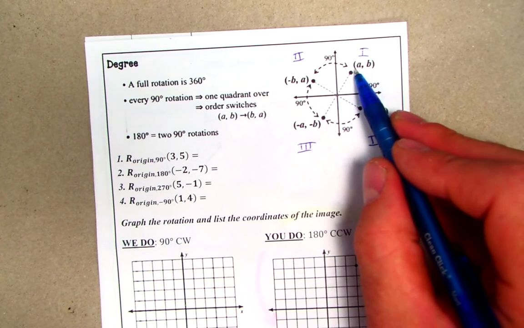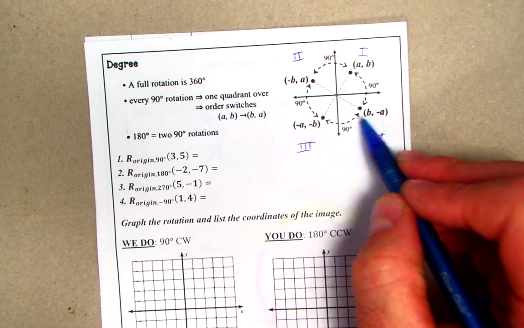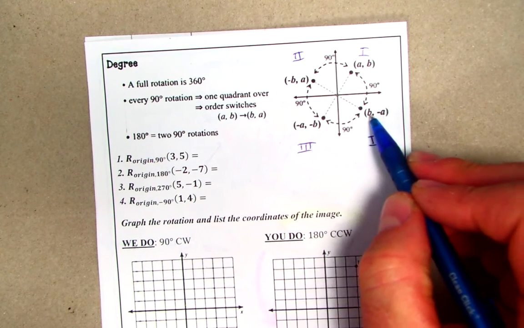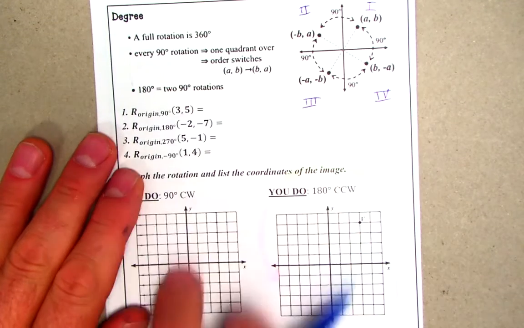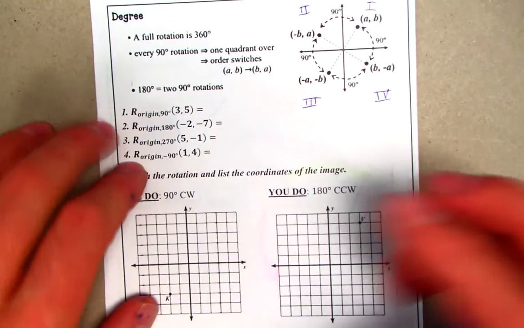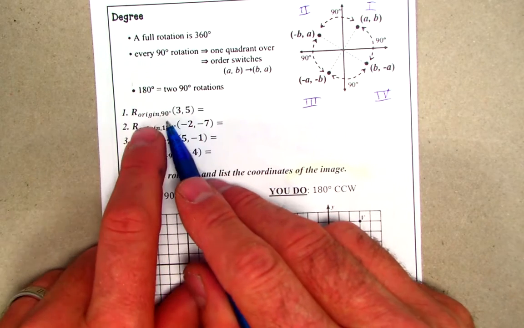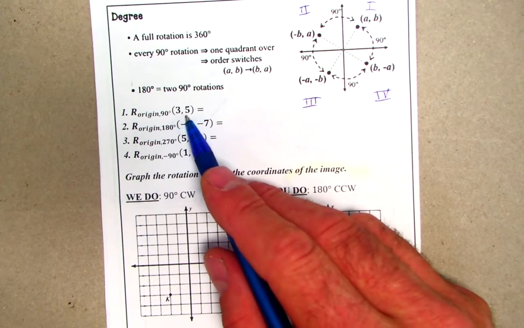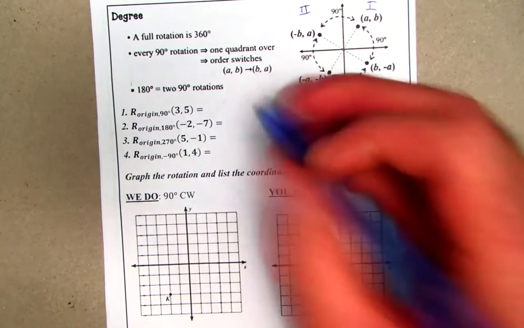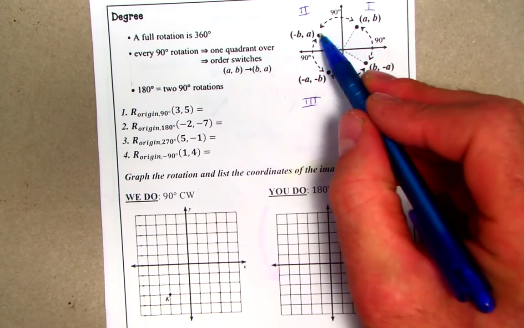If you start in quadrant 1 and you rotate negative 90 degrees, you switch, and you're in quadrant 4, so it's positive, negative. So whether you're looking at a graph or just a point, you should be able to write the image of this coordinate under that rotation. So we're rotating around the origin 90 degrees, this coordinate 3, 5. So you're in the first quadrant, you rotate 90 degrees, you're going to end in the second quadrant.